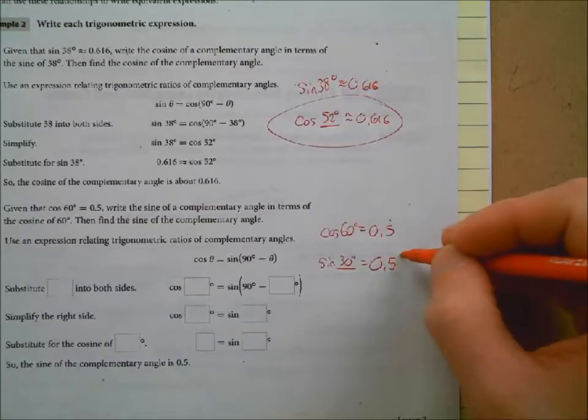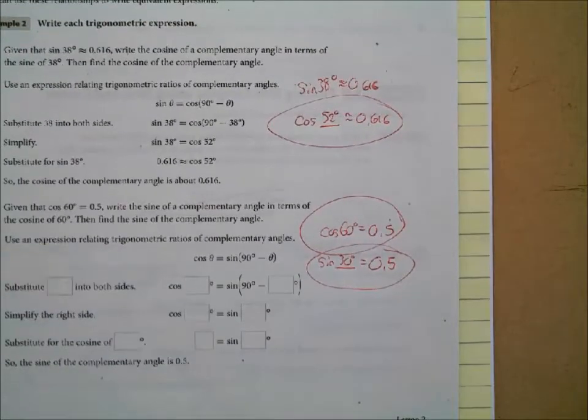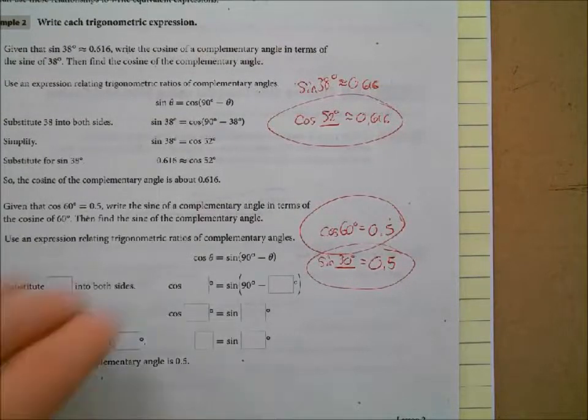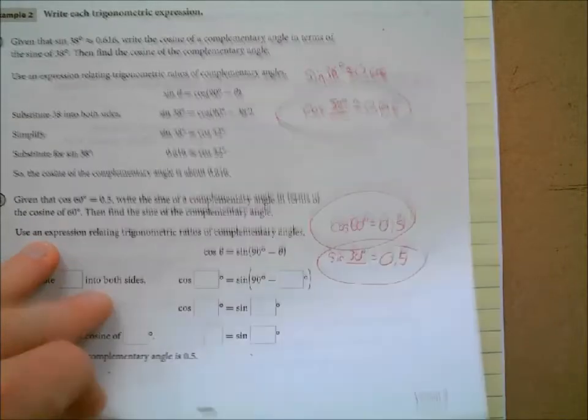This is a fact that you'll certainly be learning about in pre-calculus and maybe algebra 2. If you decide to move on to pre-calculus, you're going to be using this to help you out too. So the sine of 30 degrees is also 0.5.